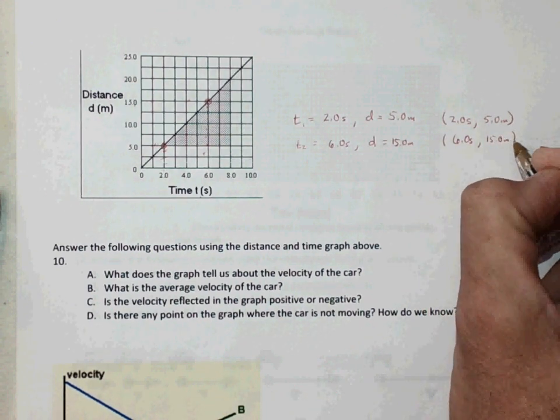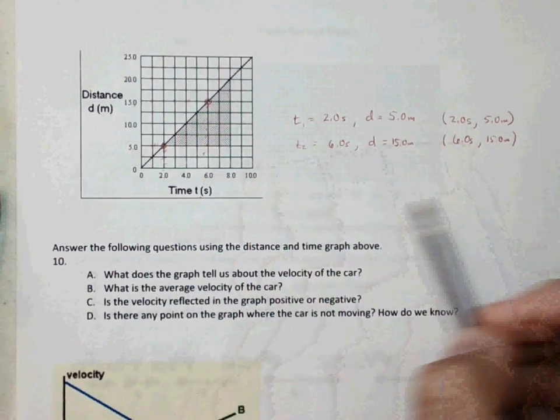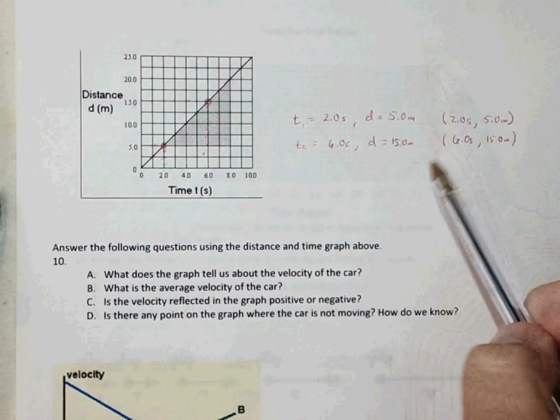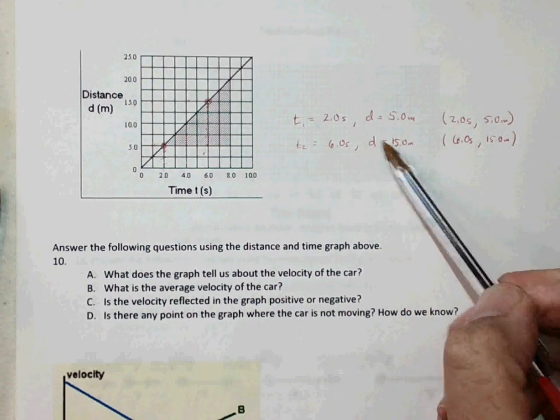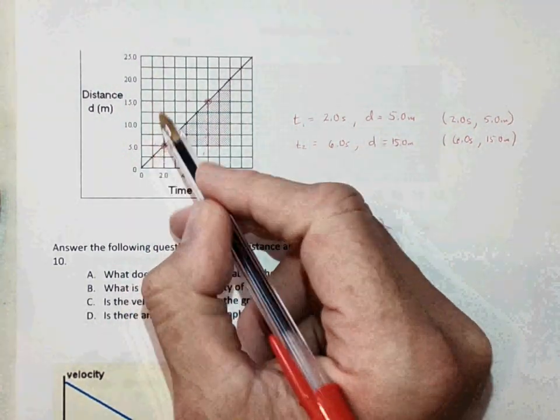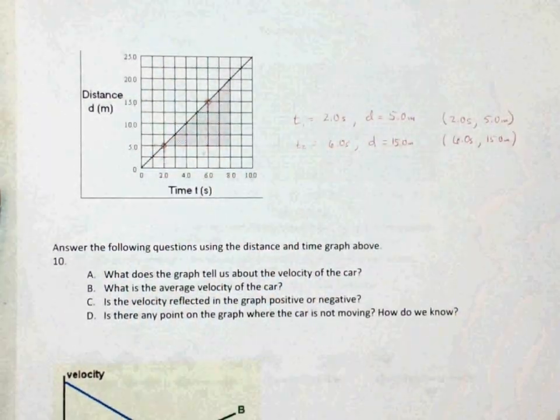15.0 meters. Hey, y'all, you don't have to write everything I write. I'm trying to teach and show you. Some of you will be more comfortable with this, and some of you will be more comfortable with that. Either one, maybe even just drawing so I can see what you were thinking.